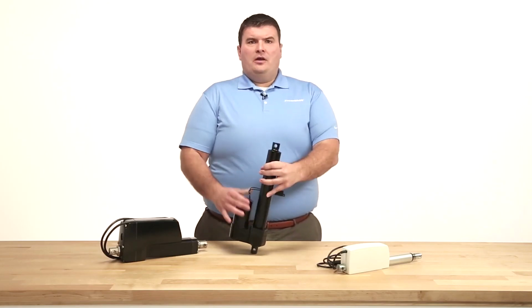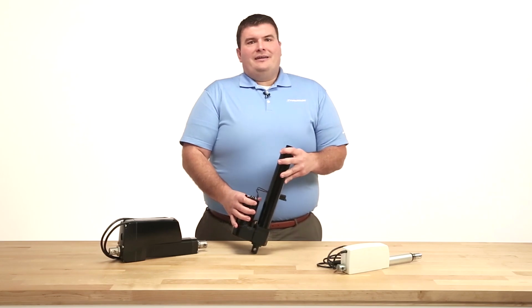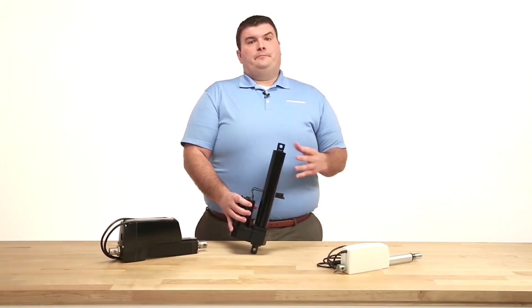A side load, or a radial load on the extension tube, should always be avoided, as there's no internal guide system equipped to resolve this type of loading.